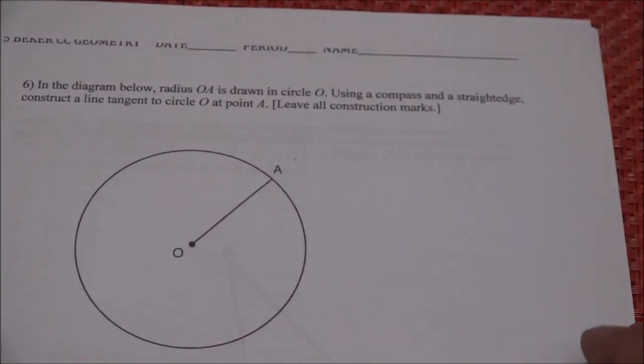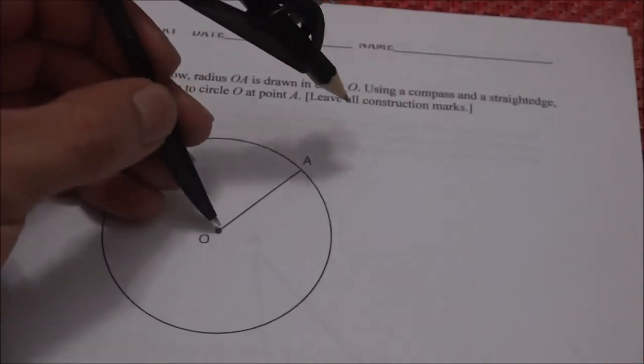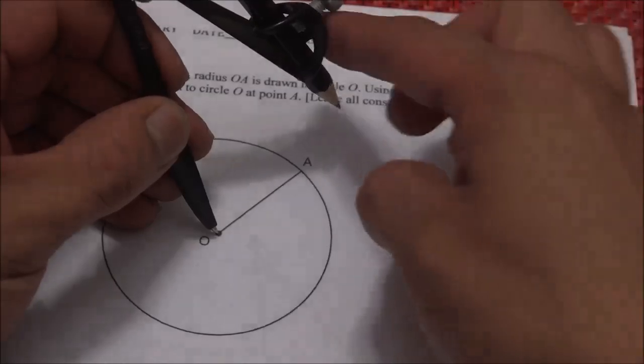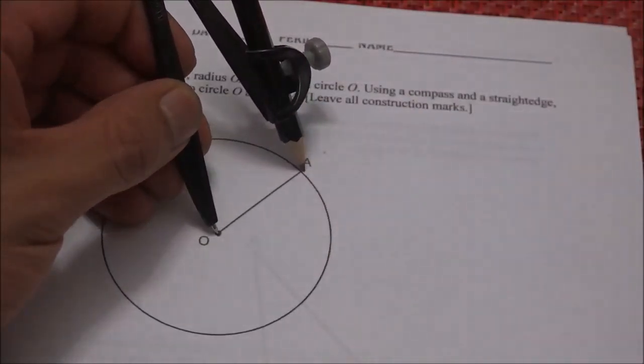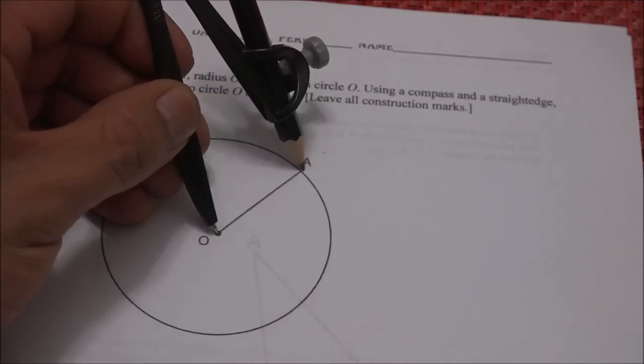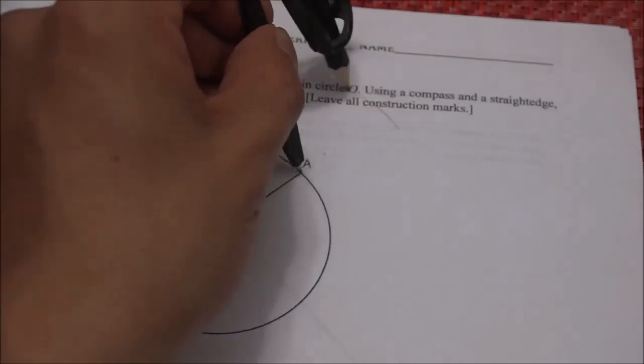Yeah, but how do I do this? You're not using a ruler, remember? So, open compass to the length of OA, and then go to A and swing an arc.